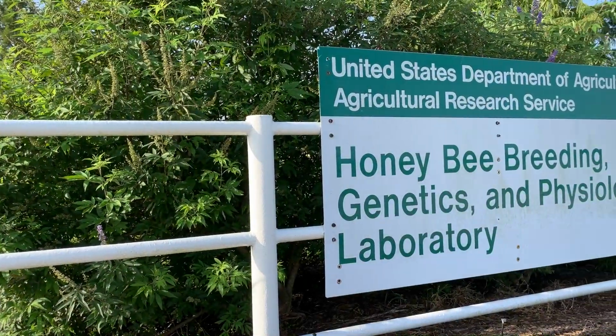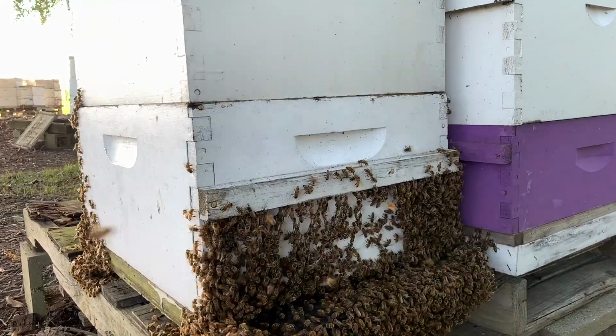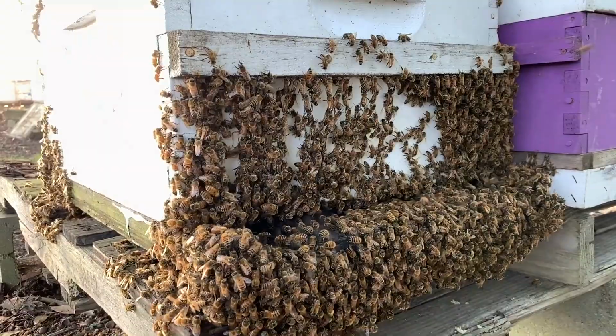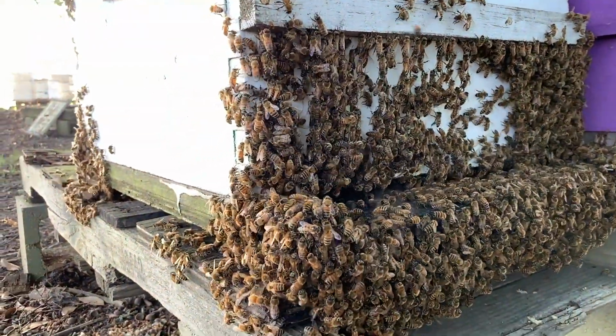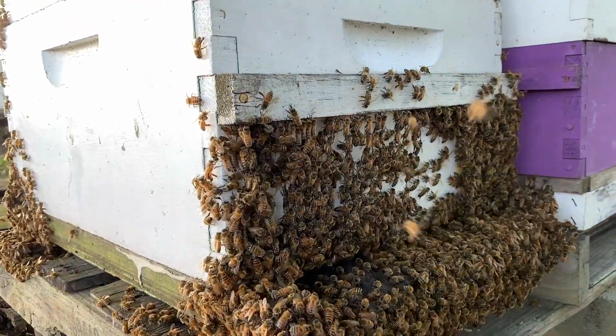Honeybees are involved in the pollination of around 35% of crops globally. So factors that affect the health of honeybee colonies are of prime importance to agriculture in general and, of course, to the beekeeping and pollination industry within the United States.